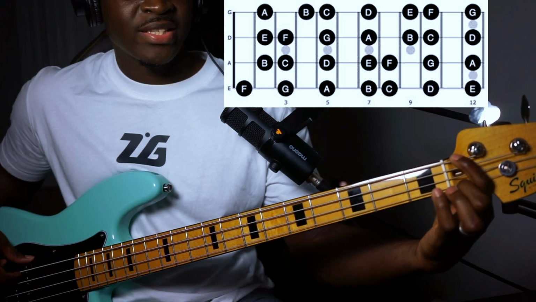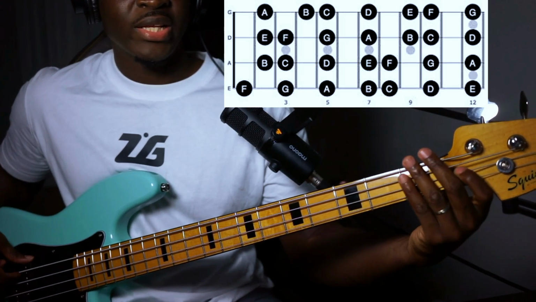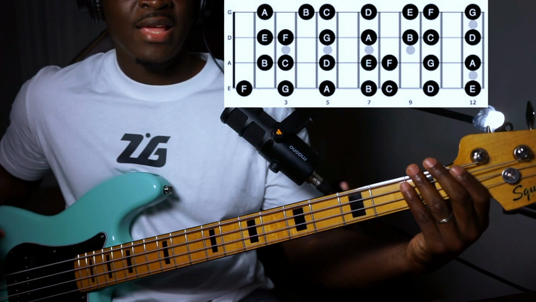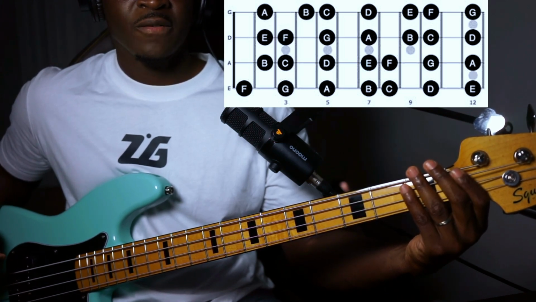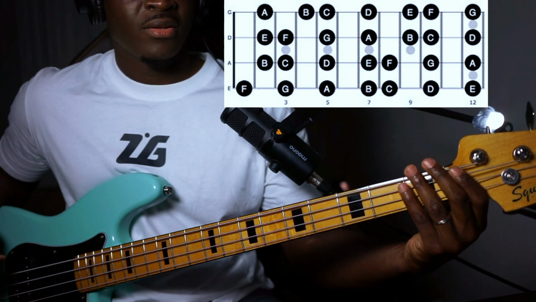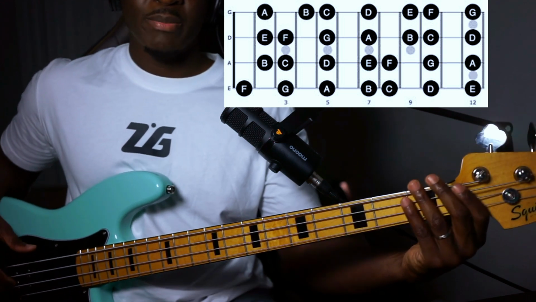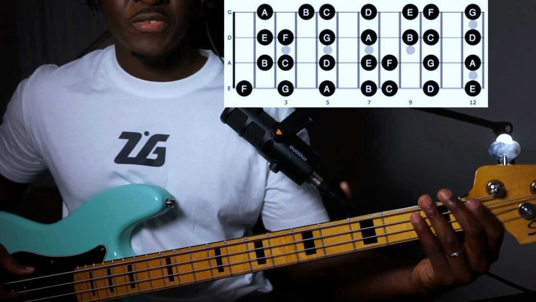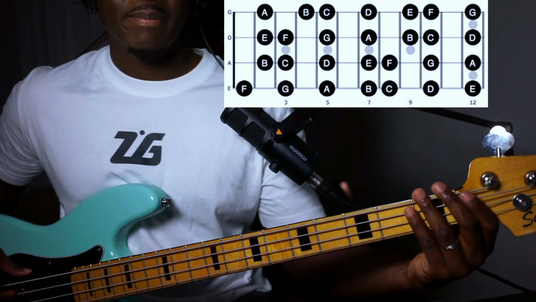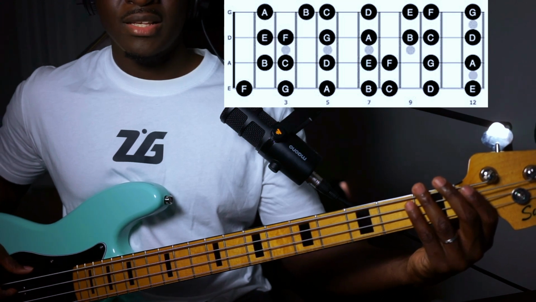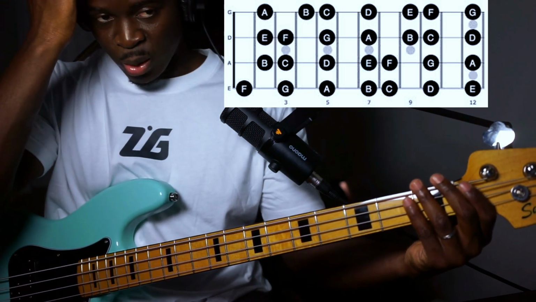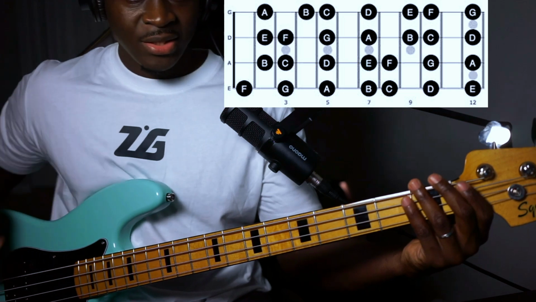So, now that you know that this is E, A, D, G, and you know that the musical alphabet ends with G, right? You know that the musical alphabet ends with G, and then it begins from A again. So wherever you find E, you go up. Wherever you find C, you go up.